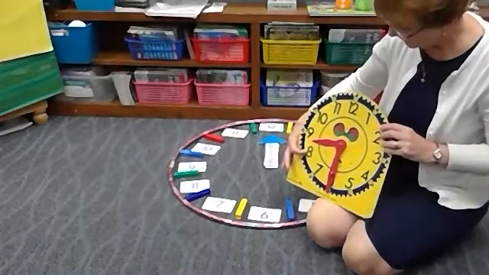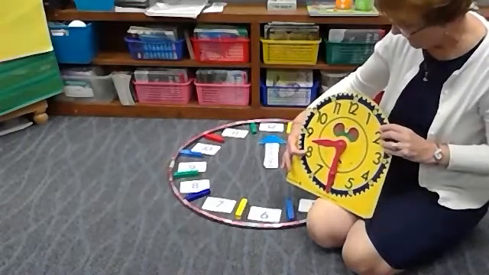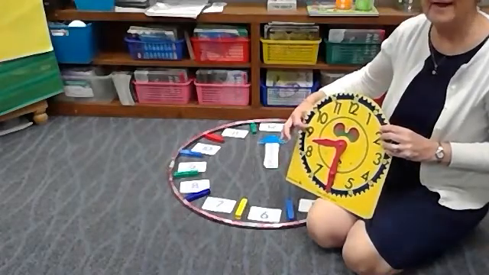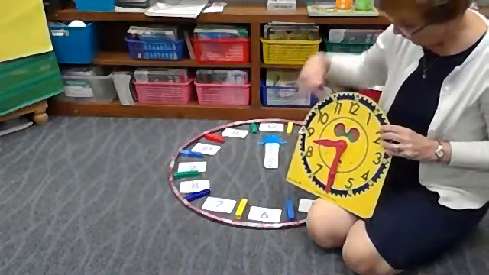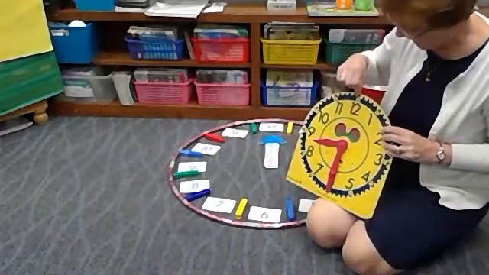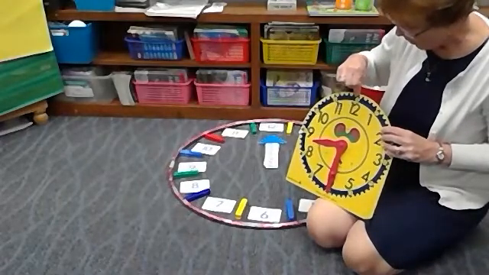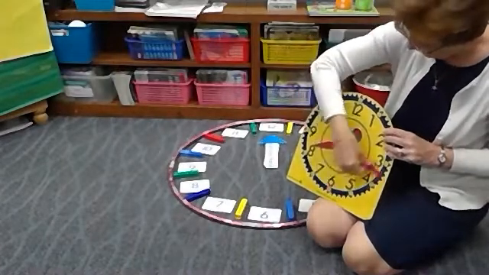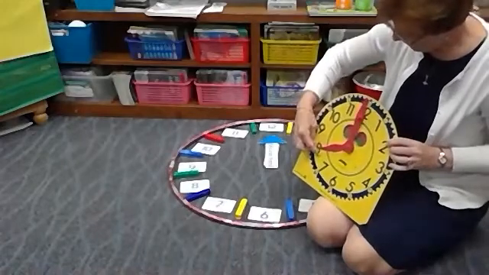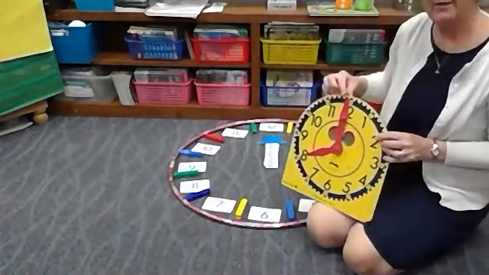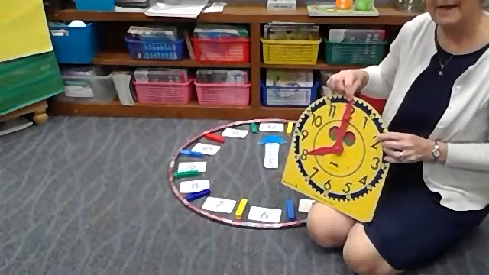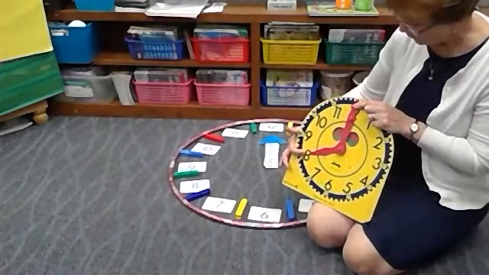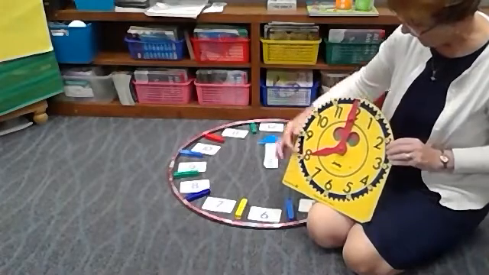When we started, that hour hand was on the 8. Now it is halfway between the 8 and the next number. Okay, so I can say that it is half past 8 or 8:30. All right, so let's look at that again. Here it is, 8 o'clock, and I know that it's 8 o'clock because my minute hand is on the 12, and my hour hand is pointing directly to the hour that it is.